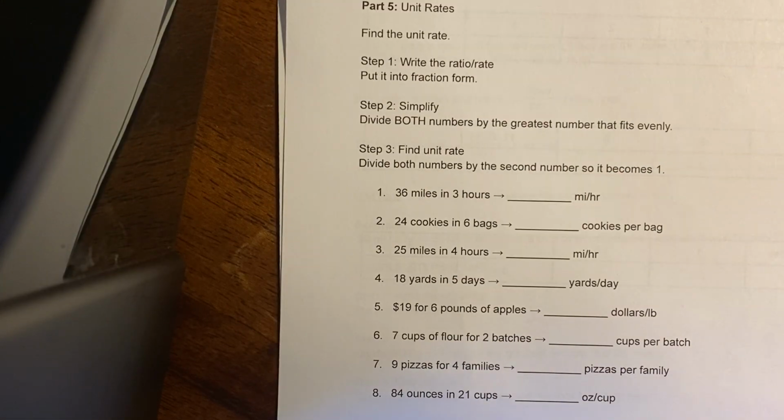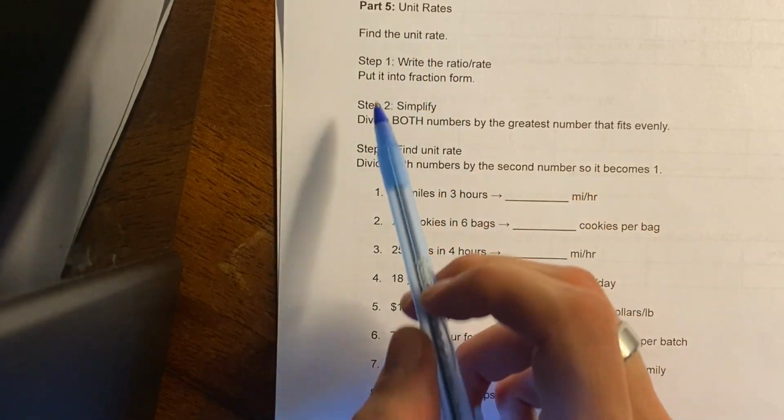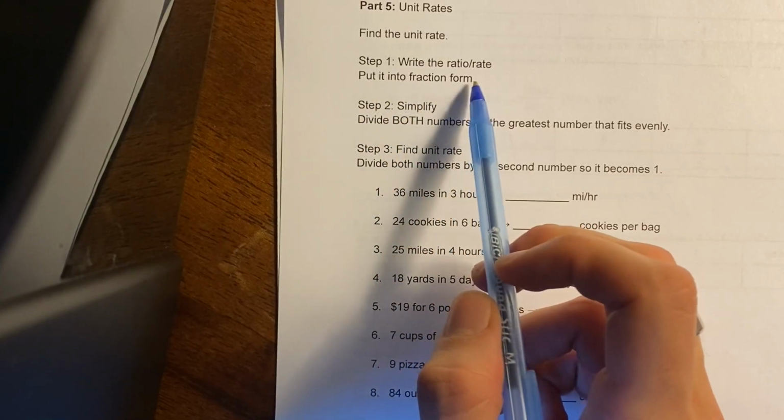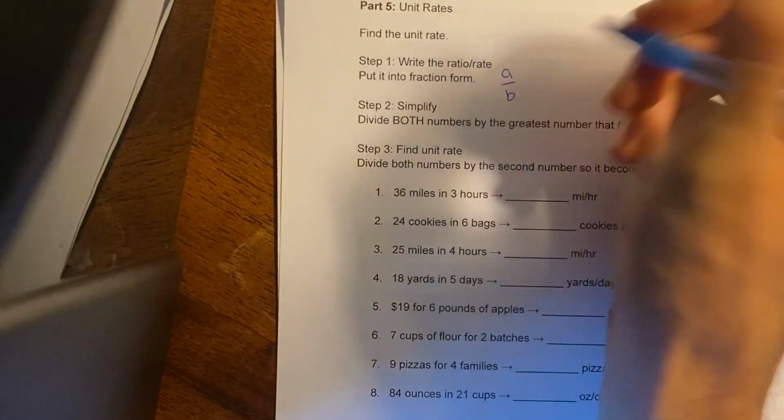Now let's get into part 5, unit rate. Okay, so for unit rates, we want to find the unit rate. That's what we're trying to do. Step 1, write the ratio or rate and put it into a fraction form. So same thing as we've been doing. Great, right? We have good consistency there.